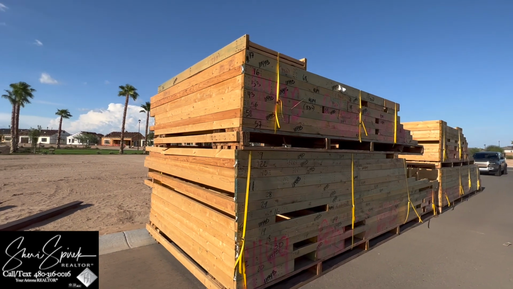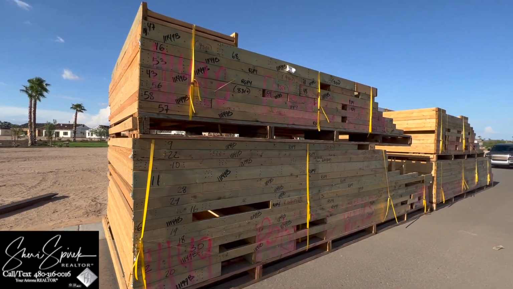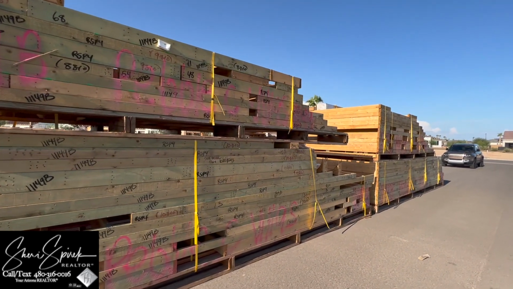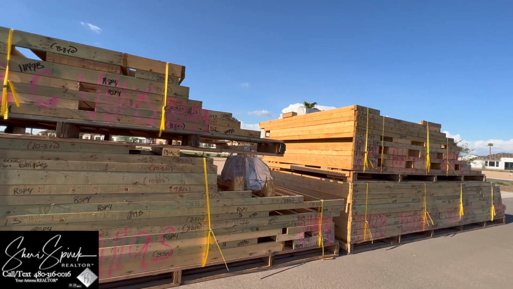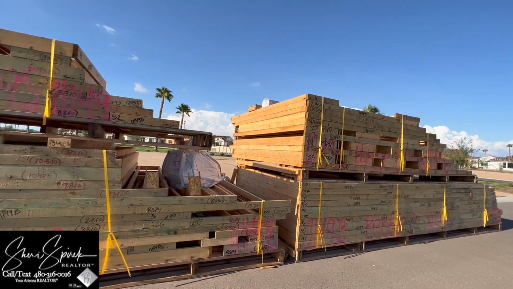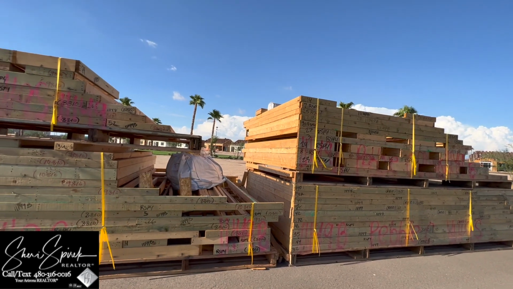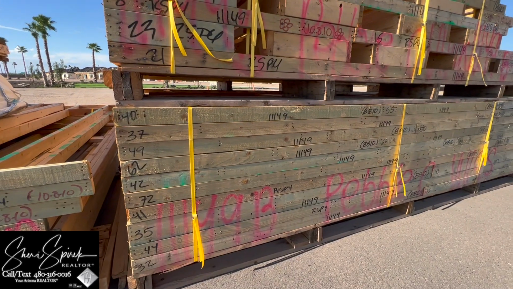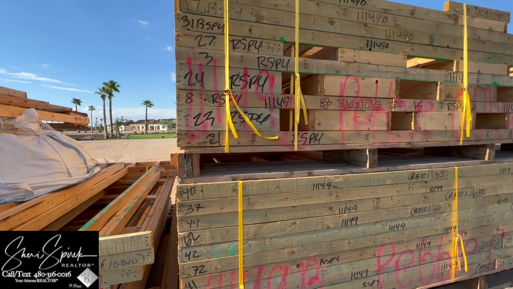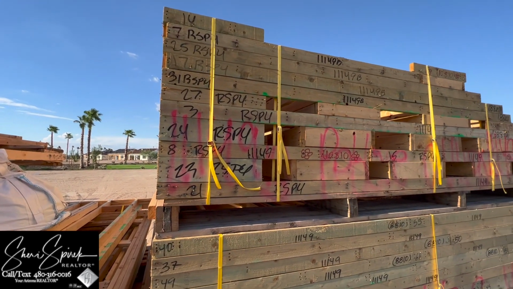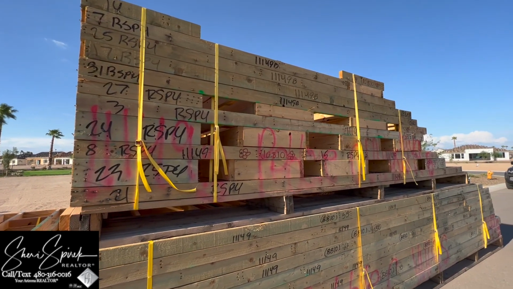The home builders are now having all of their walls manufactured off-site and then brought into the community on pallets. This particular home is on 2 pallets, and then what you'll notice is each individual panel is marked with a code, and that's what the framers use to basically put this puzzle together on the slab.